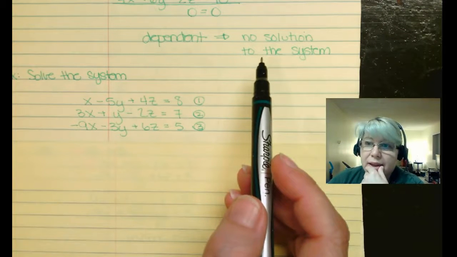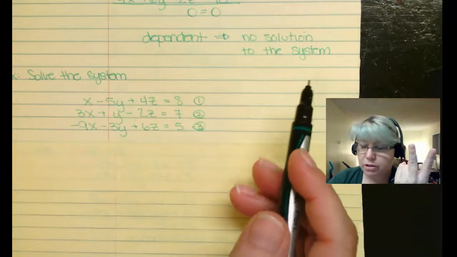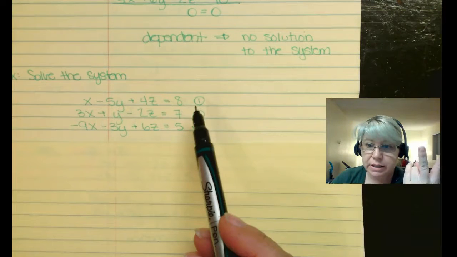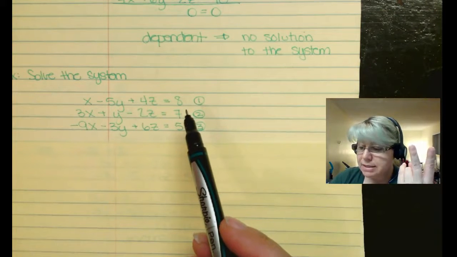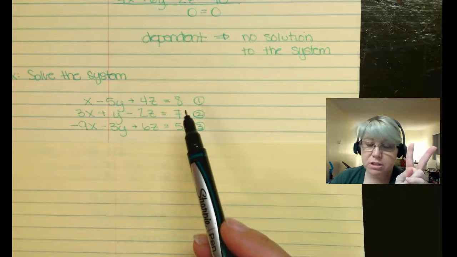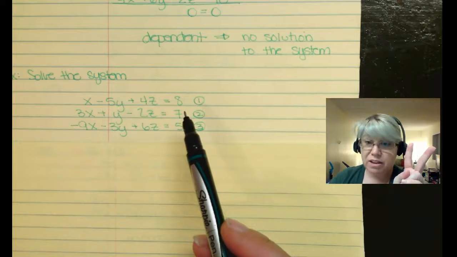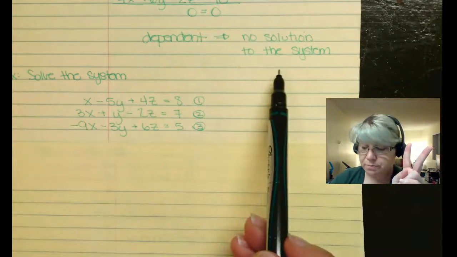When you have two equations that are exactly the same thing, they really are. If you multiply one by, let's say, negative 2 like we did, you get the same line. Then the problem is that you really only have two equations to solve for three variables. There's just no way of doing that. You just don't have enough information. Therefore, no solution to the system.